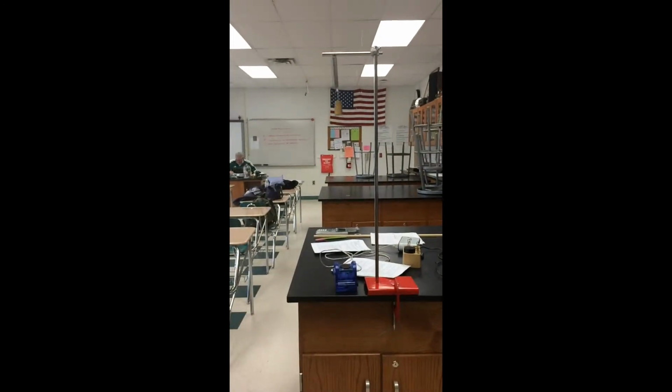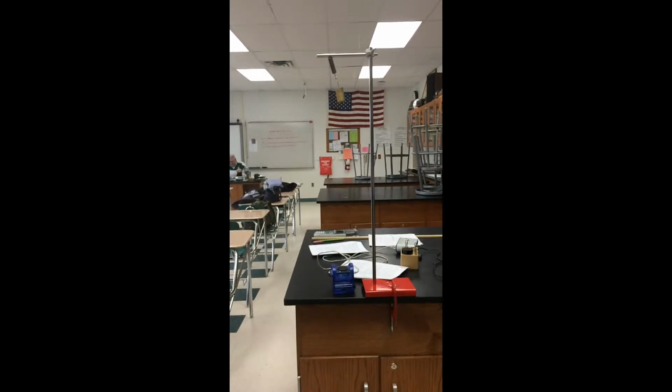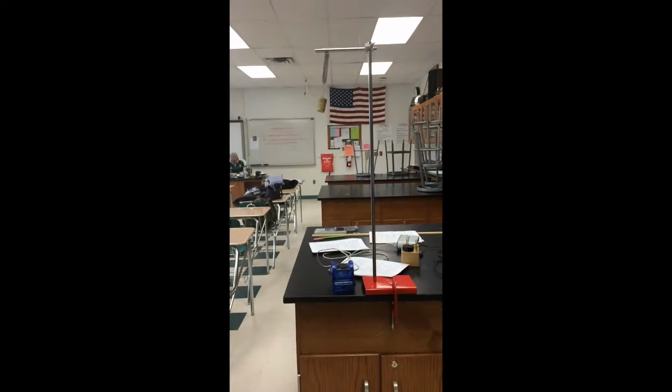To collect data for this experiment, attach a mass to the spring. Turn on the motion sensor and release the spring. Allow the spring to oscillate for a few seconds while the motion sensor collects data.